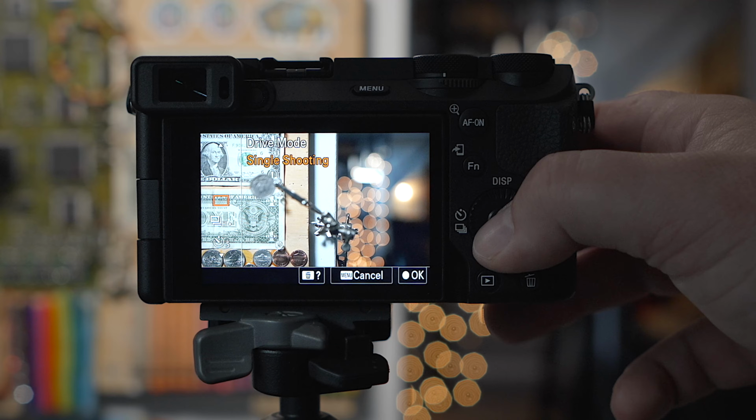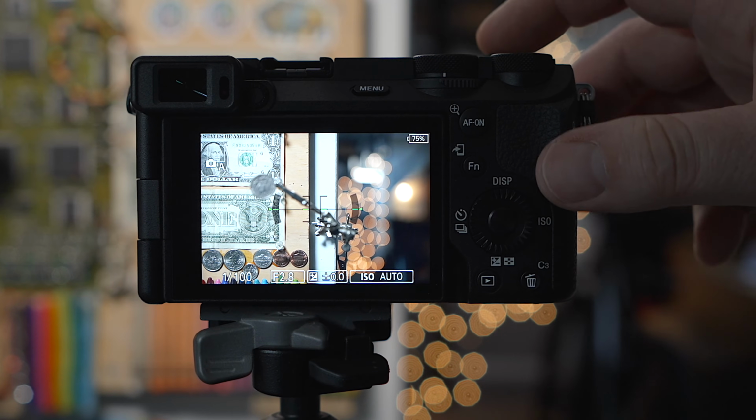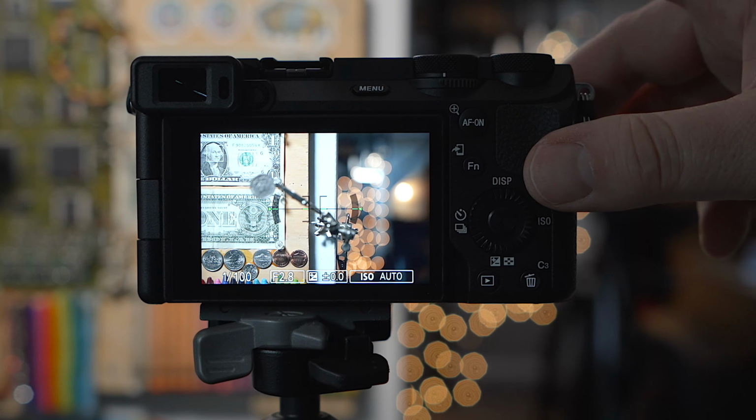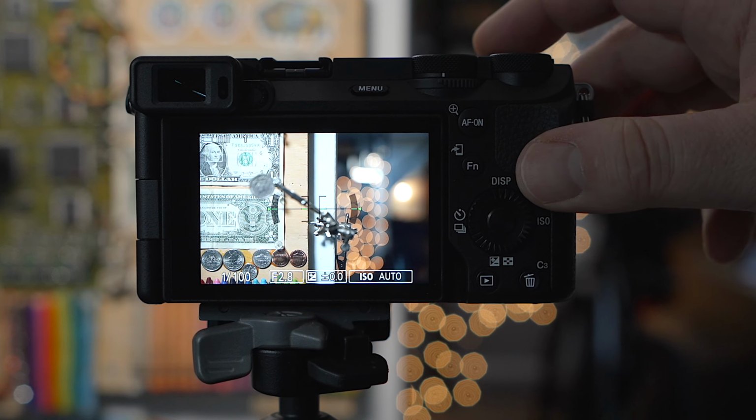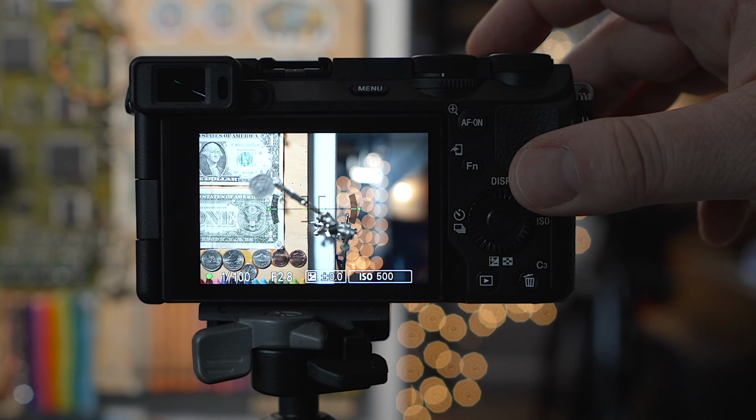So let me put it on single first and show you how that works. So now I'm pressing the shutter button down halfway. You can see my finger here? Just pressing it halfway. If I press it all the way, it takes the photo. And notice how it just took one photo.